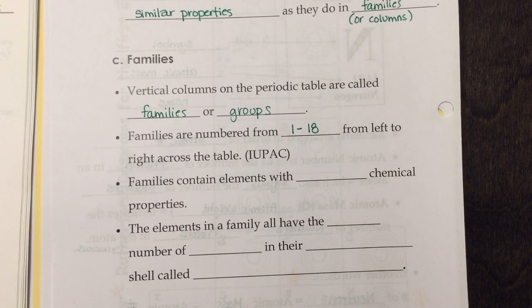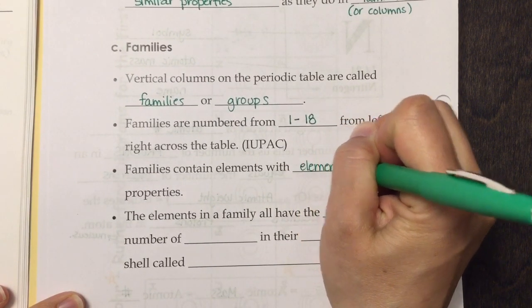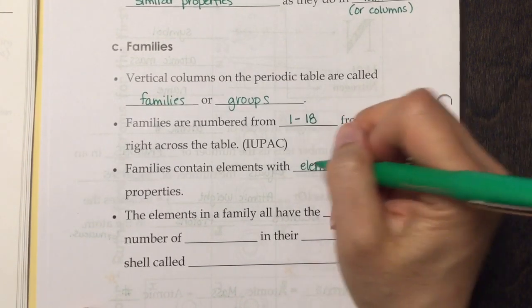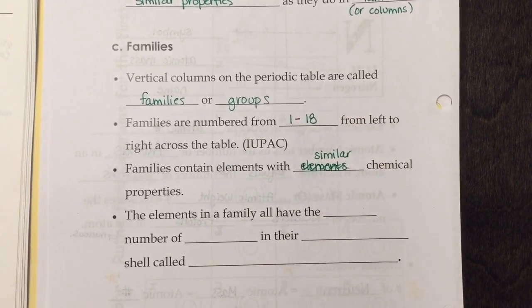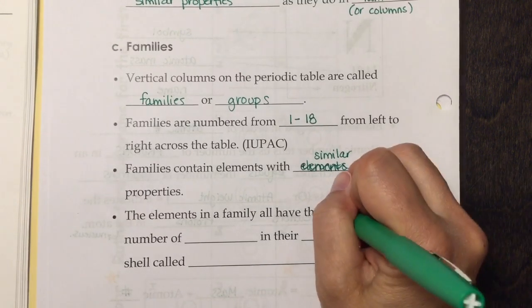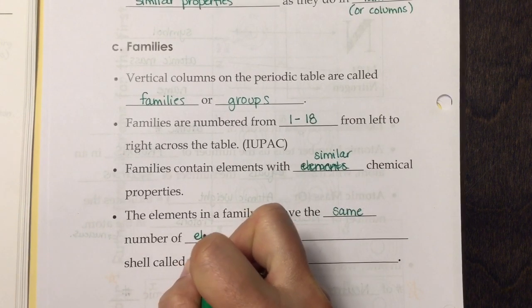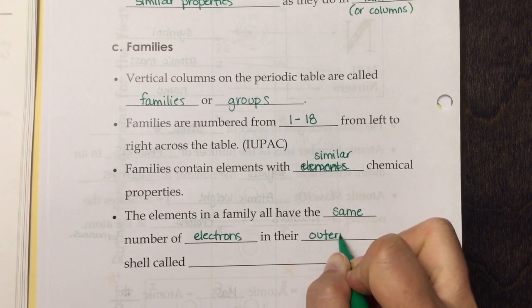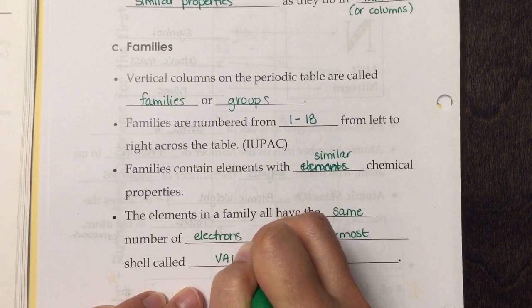Families contain elements with similar chemical properties. The elements in a family all have the same number of electrons in their outermost shell called, what's that word again?